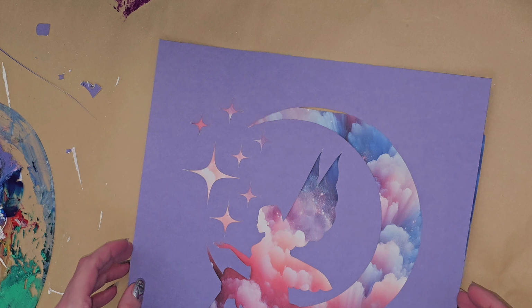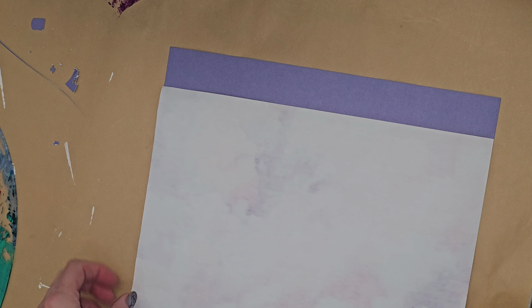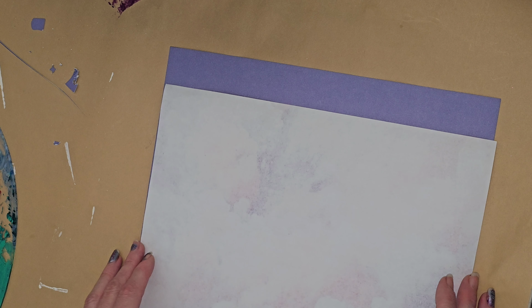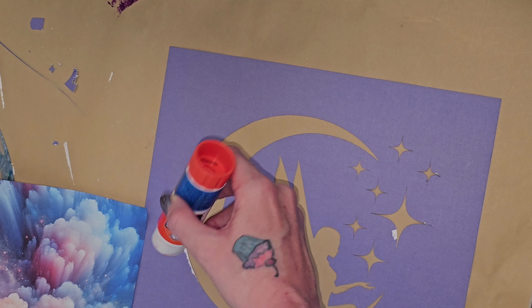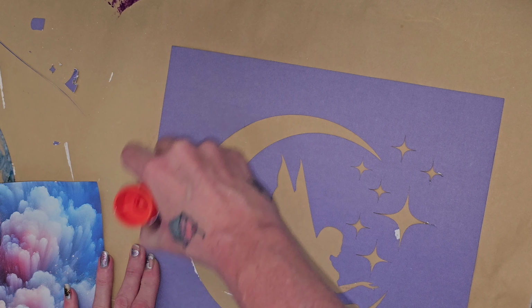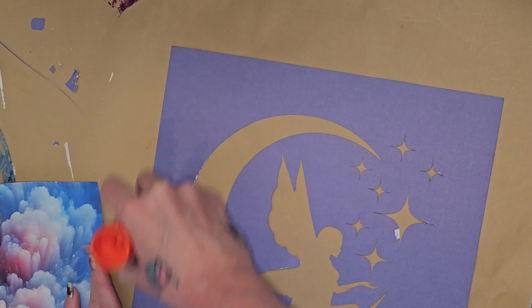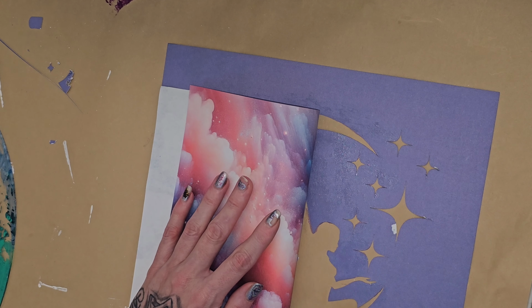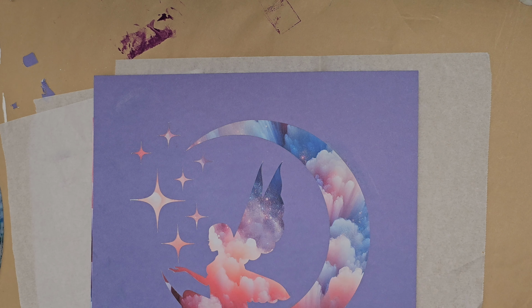So now what I'm going to do is glue this paper to the cardstock. A stick of washable school glue. Oh, I guess what I should do is just go around so I'm not smearing the ink. And now we're going to put this where it goes.